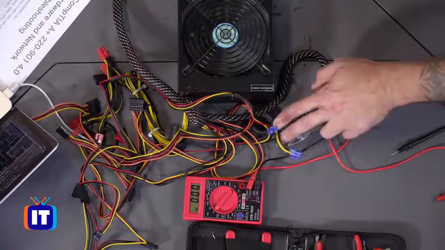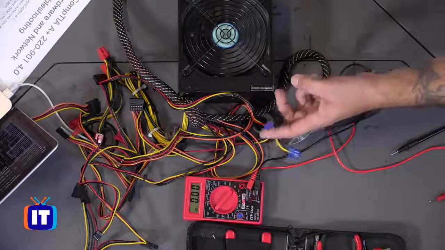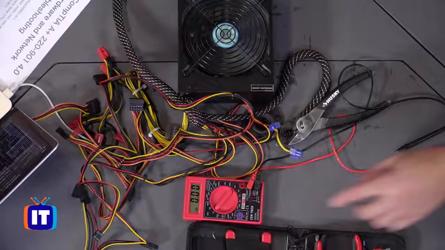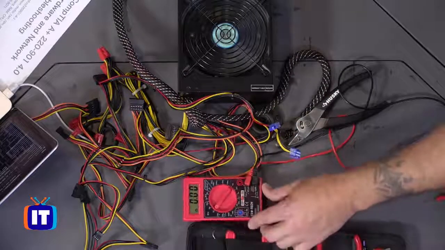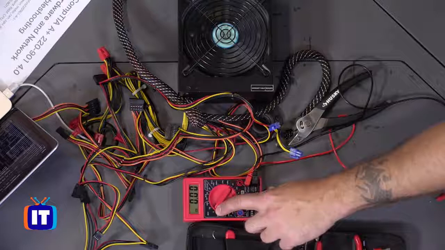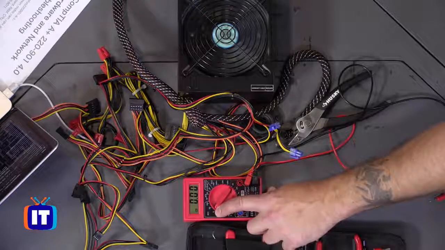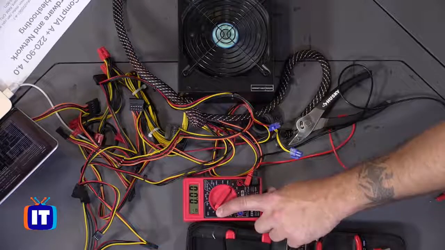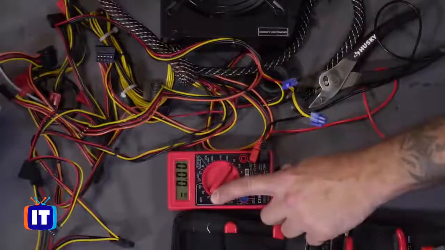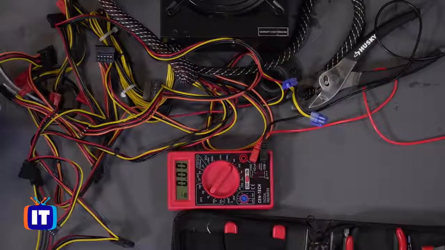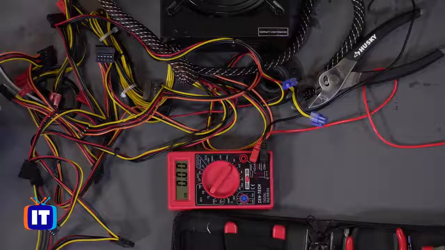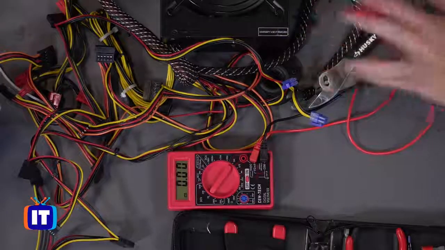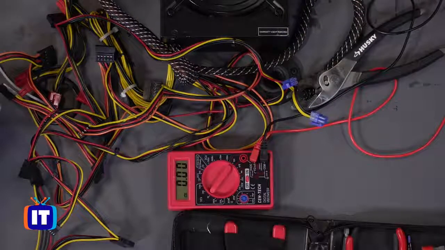Now, what we have here are the P4 connectors that I was talking about. One of the ways that you can test these is with our multimeter. If we look at our multimeter here, you want to keep it on the setting that is closest to the voltage you're testing. If we zoom into the multimeter, we'll see that we have it set on 20 volts, and that's as close as we can get to what we're testing, because what we're testing here is the 12 volt circuit.